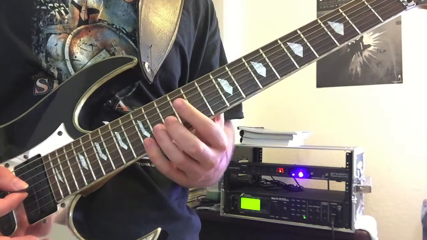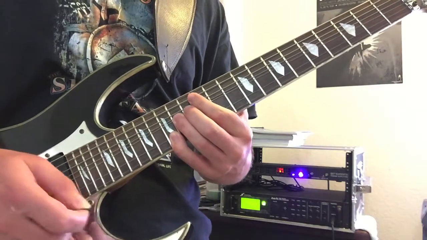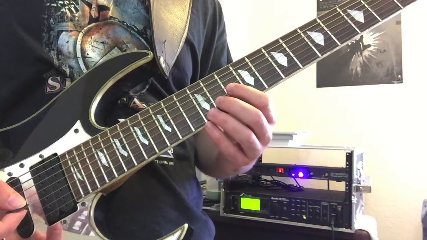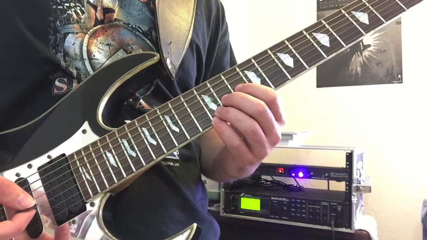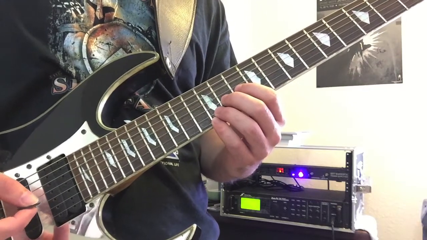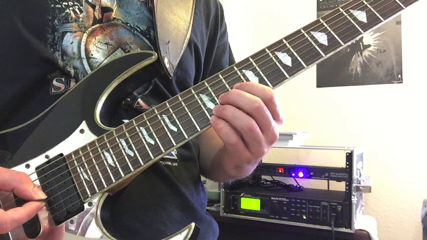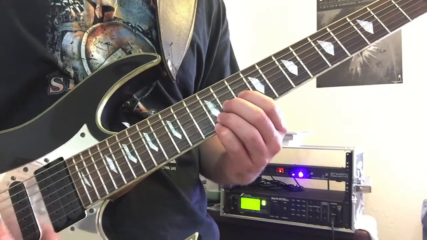Now we move that shape up to 14 and 15, 15. Again, the same shape. Okay, last 2 bends are going to be just slightly different. We're going to go 11 on G, 12 and 12 on the top 2 strings. And that's the same shape, but we're just going to bend the G string up a half step instead of a whole step this time.